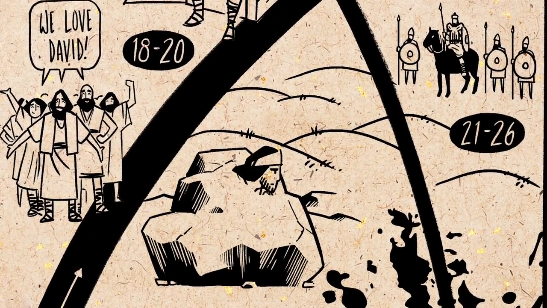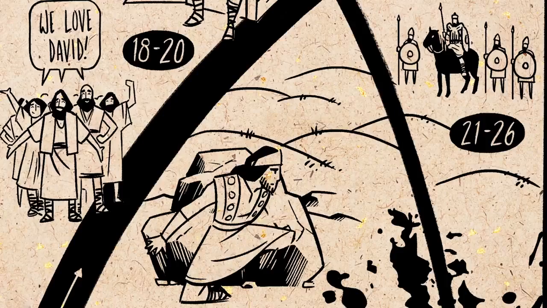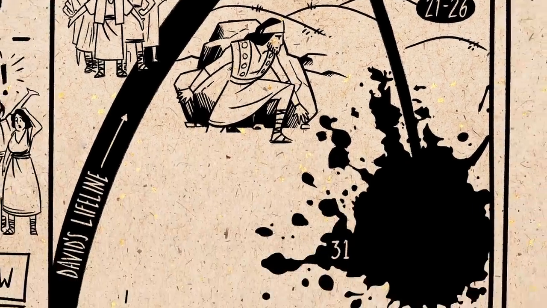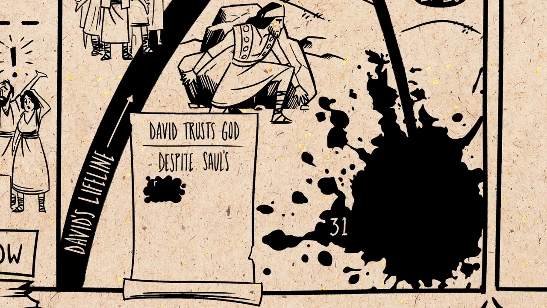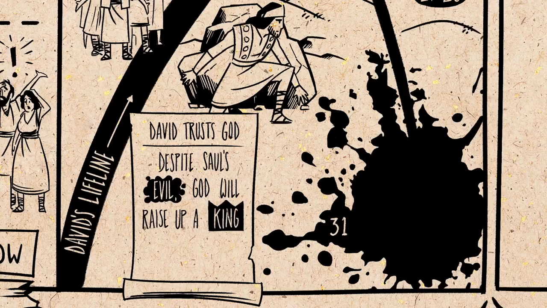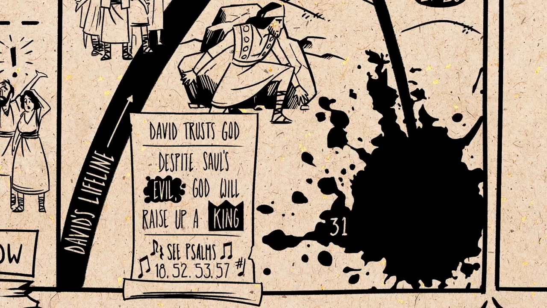And here we see David's true character. He has multiple opportunities to kill Saul, but he doesn't. He simply trusts that despite Saul's evil, God will raise up a king for his people. What's interesting, too, is that many of the poems of David that you find in the book of Psalms are linked to this very period of his life, and they all express the same attitude of trust.